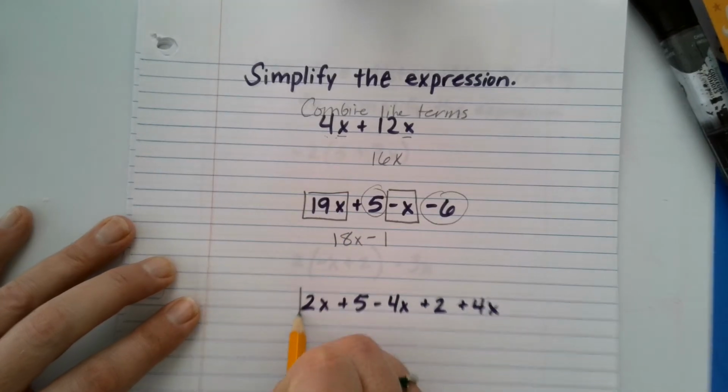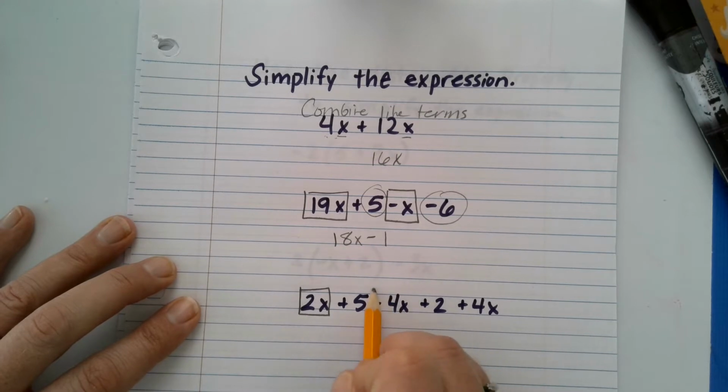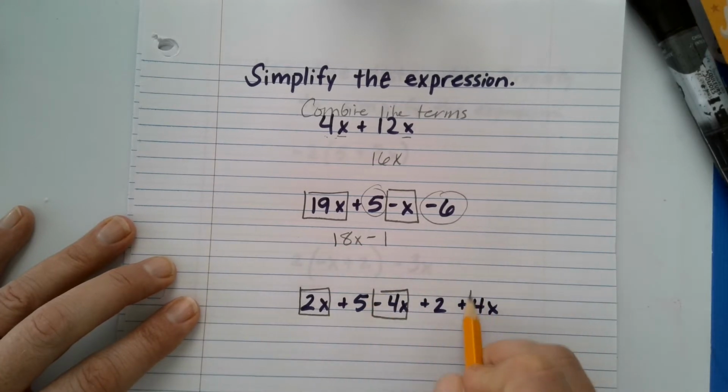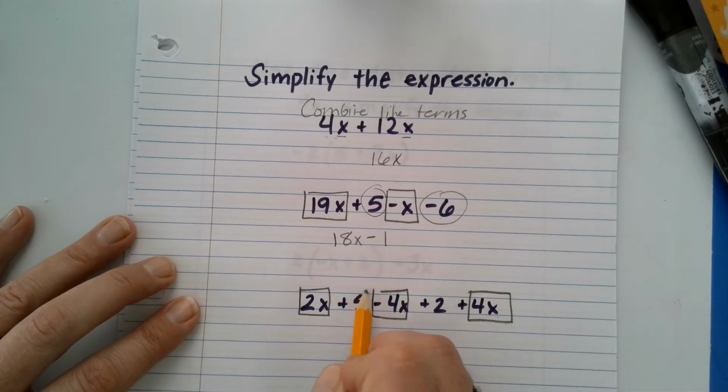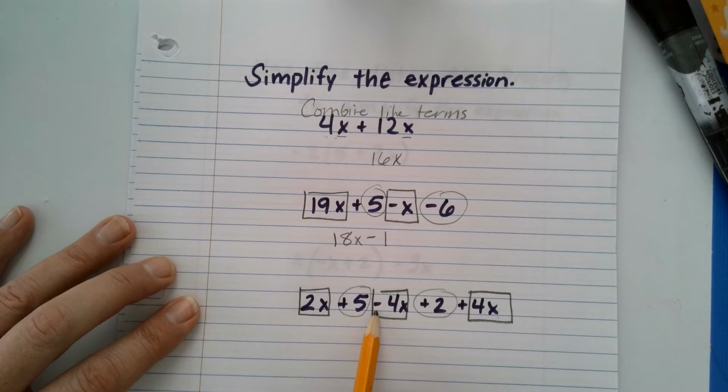Here, we're also going to put a box around our variable terms. And notice they're all the same variable to the same power. Then we're going to circle our constant terms. Now you're noticing that I circle the sign that's in front of it. Because remember, we talked about with expressions, we're just adding variables and constants together. So we're going to think of adding a negative 4. So that's why I circle that whole term, including the sign.